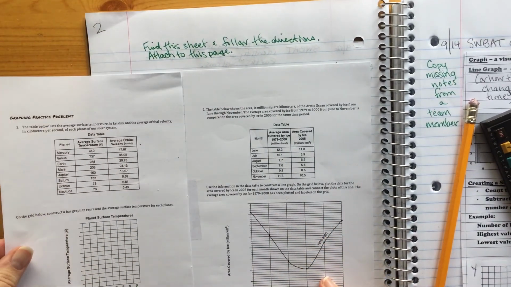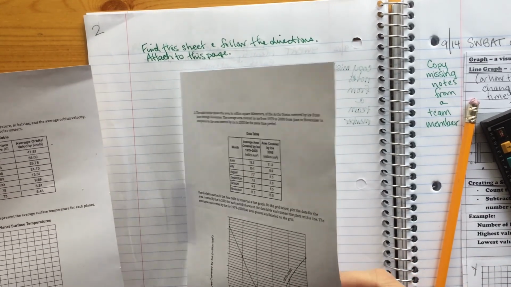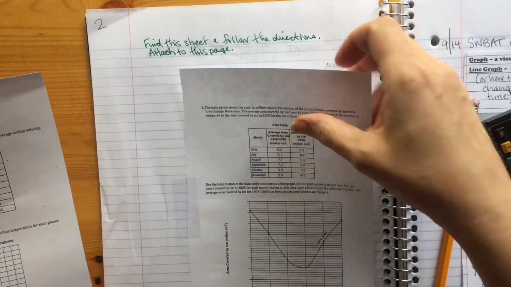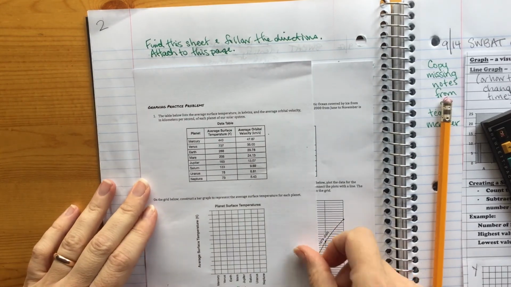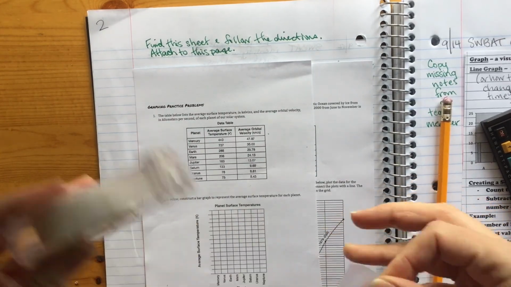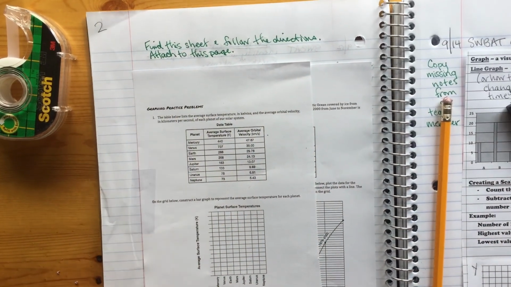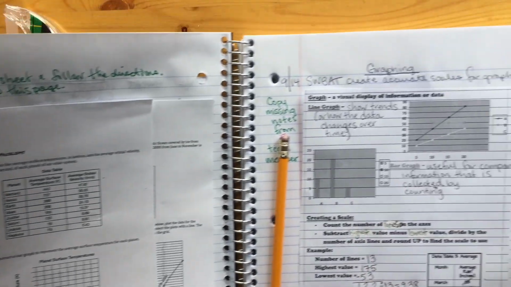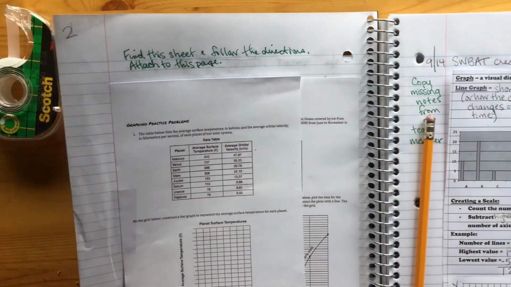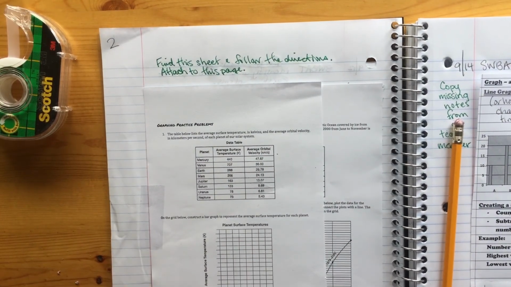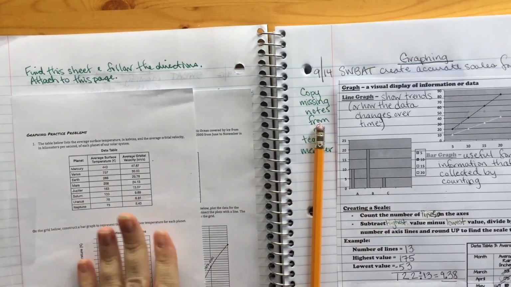If you haven't already cut your paper in half and taped it into your notebook, you can see I taped in question number 2 first so that it's on the bottom. I just used one little piece of tape right here, and then I'm going to lay question number 1 over top and tape that in. And this is going on my output page. My output page is opposite of my input page. So your input page should be on page 3, and your output page for the graphing is on page 2. The reason we do this is so that you can use your notes to answer questions over here.